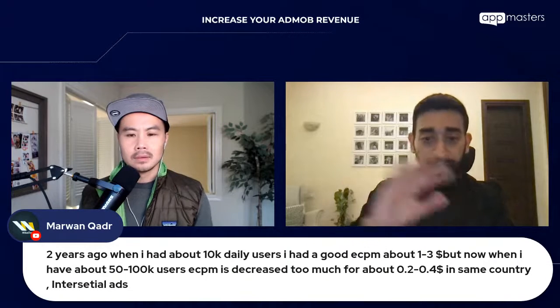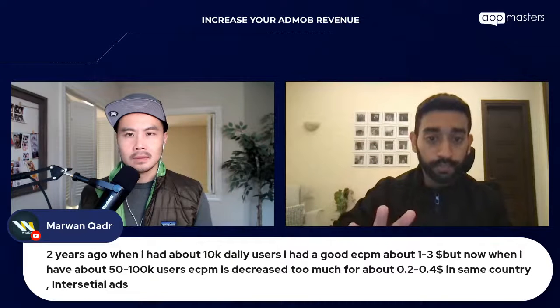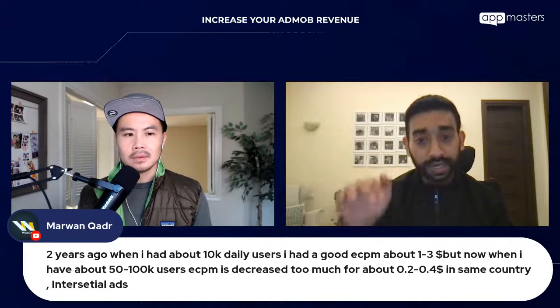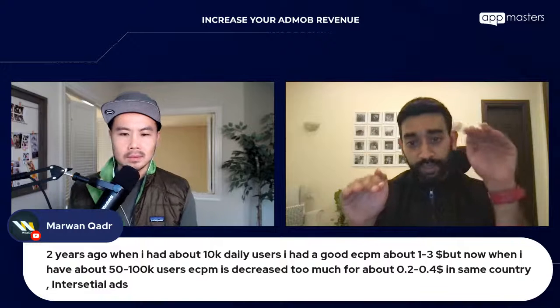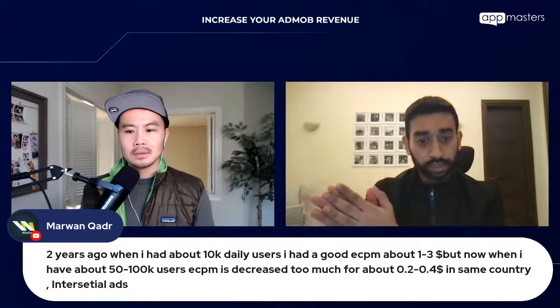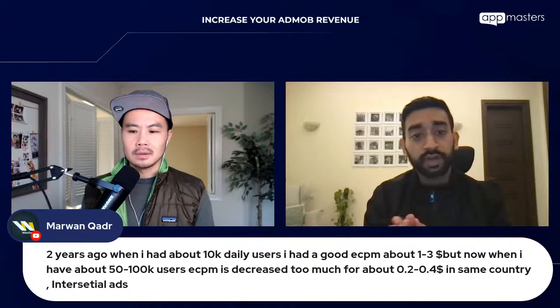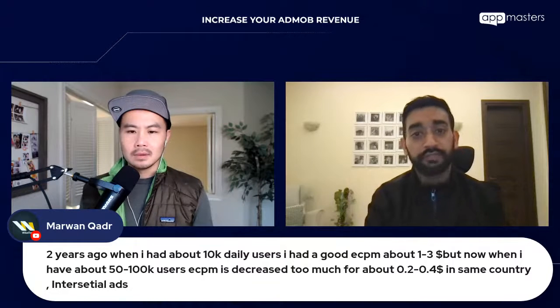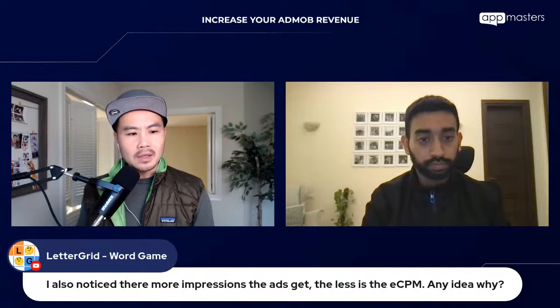Point two could be you've placed the ads a bit differently than before, which might cause a CTR decline. So the CPC might be the same, but your CTR might have gone down, and hence your overall CPM has decreased. So just check these two things and come back, and you can ping me later if it doesn't help.